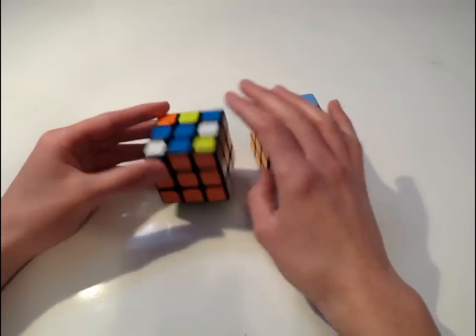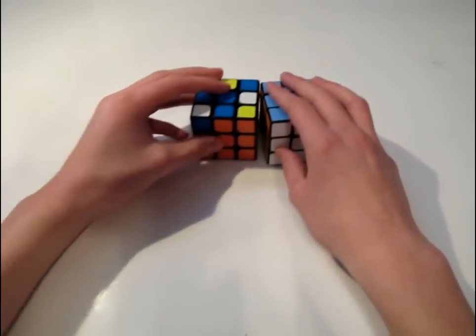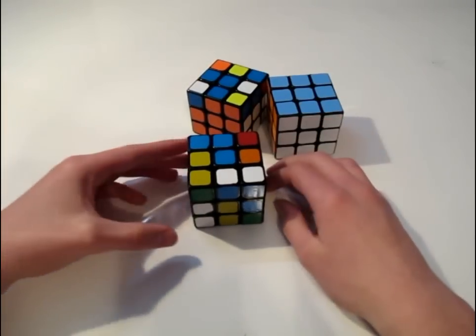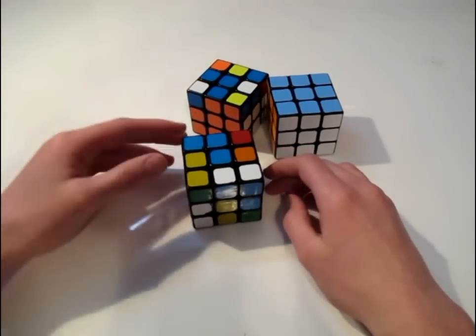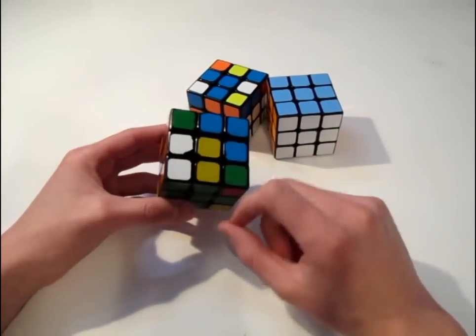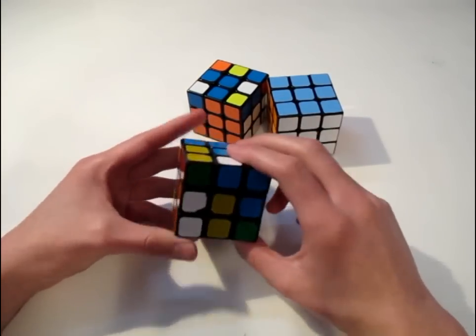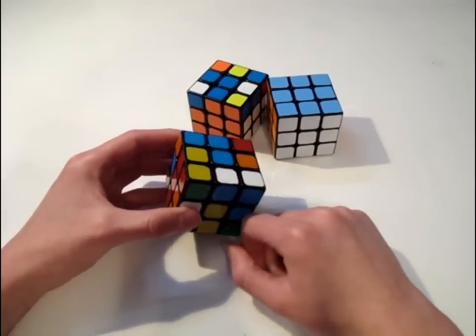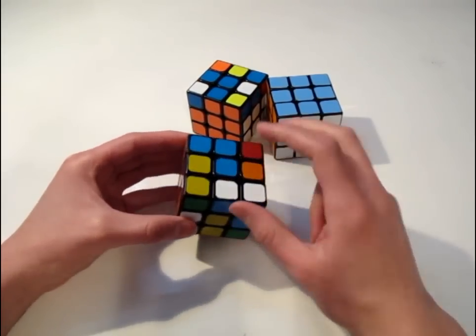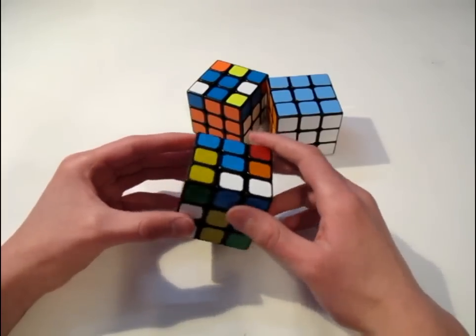Okay. What we're going to be looking for while we're solving to get to that point is pairs. And no, I'm not talking about the fruit. I'm talking about a thing called an F2L pair. This is an F2L pair. So, I solve from green, so I'm going to be looking for edges that have green on them. And here's one right here. I got a green, yellow, and red piece. And this is an F2L pair, excuse me.